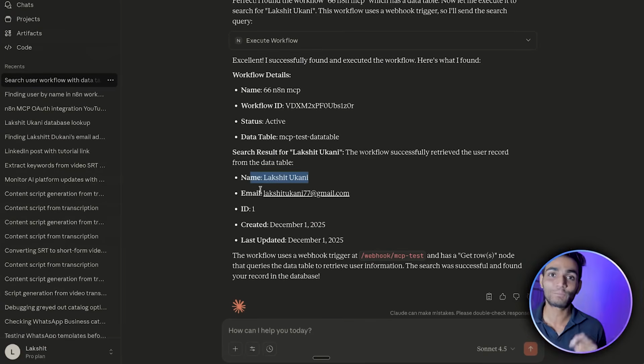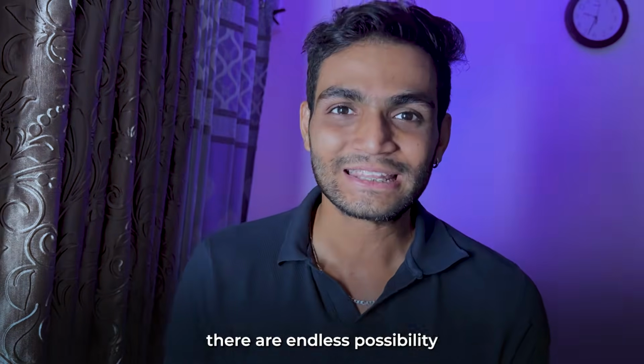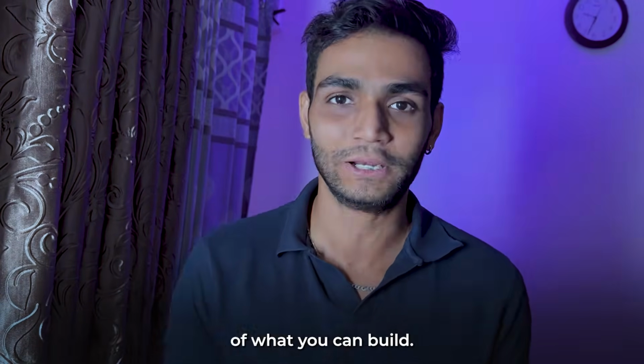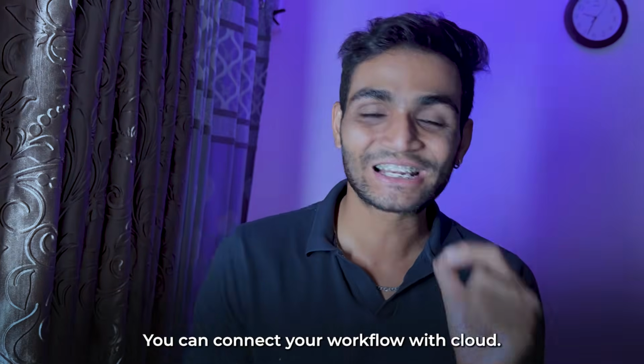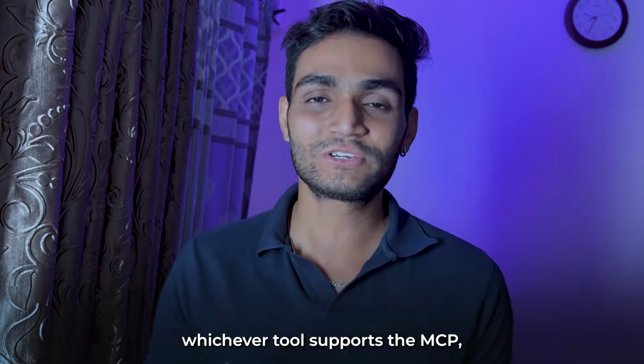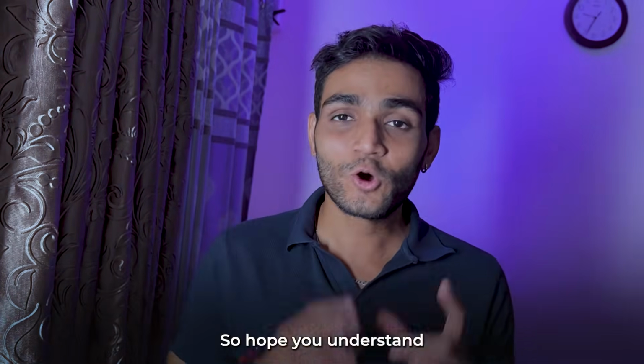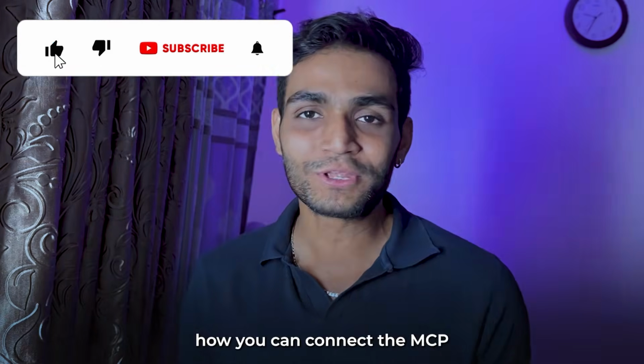Now you can see how powerful this is. With the native support of MCP in n8n, there are endless possibilities of what you can build. You can connect your workflow with Claude. It could be connected with Lovable. It could be connected with ChatGPT. Whichever tool supports MCP, you can connect with them so easily. I hope you understand how you can connect MCP with Claude.